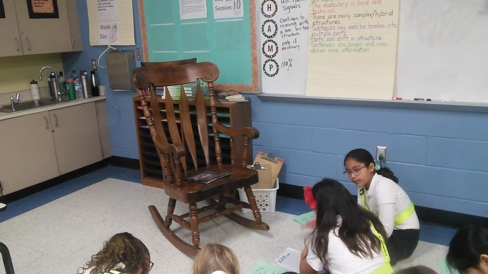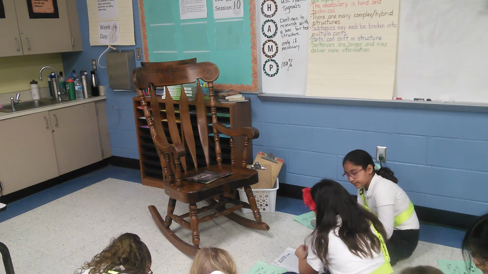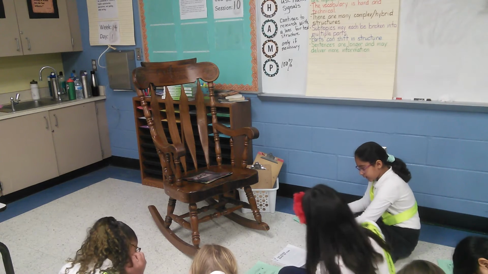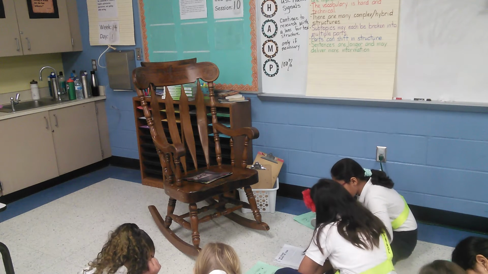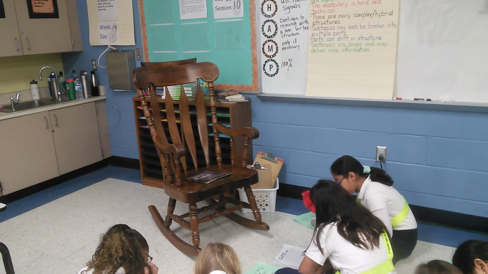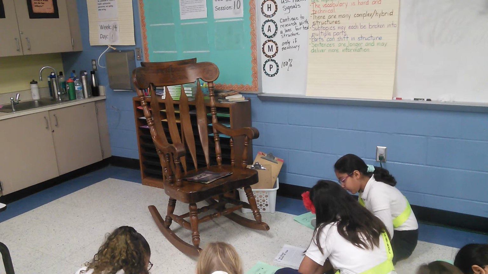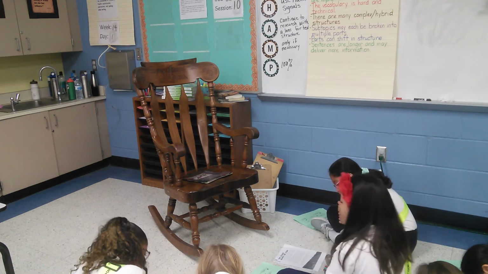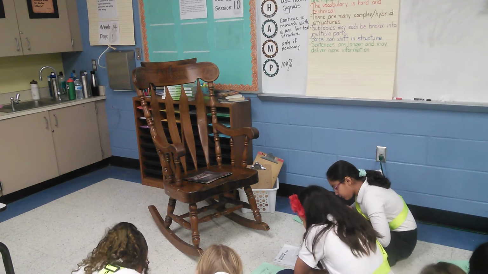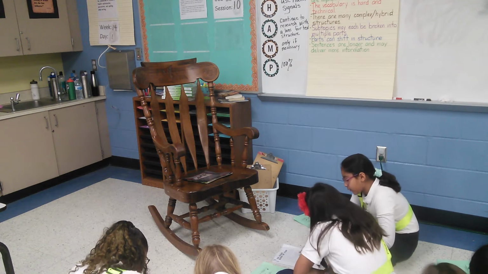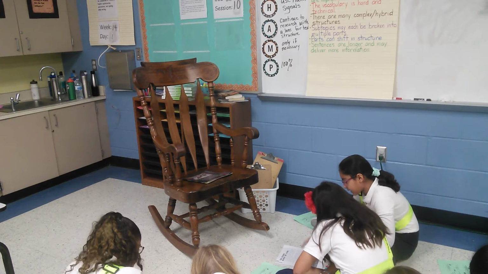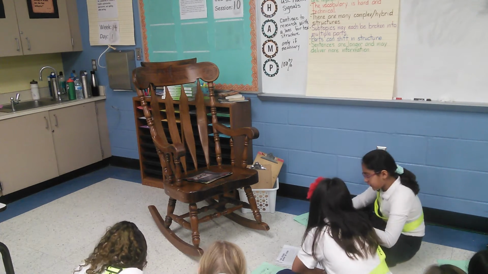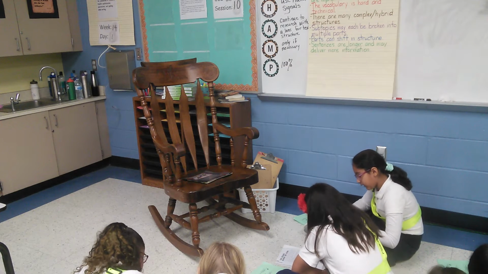So. Can you point to where you are in the text? If you're all the way down here and you don't have any signal words in the top, start again. Allie, can you point to where you are in the text? Okay, so we're still in the first paragraph?